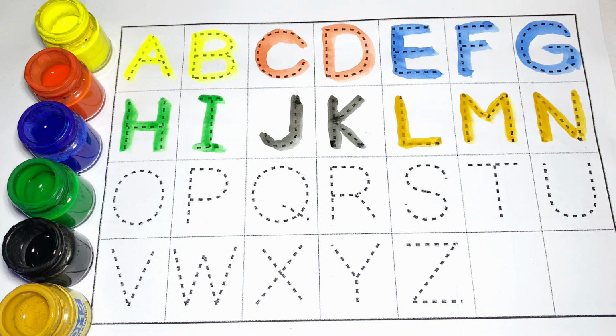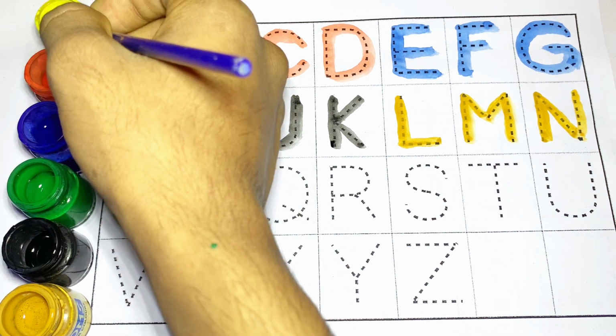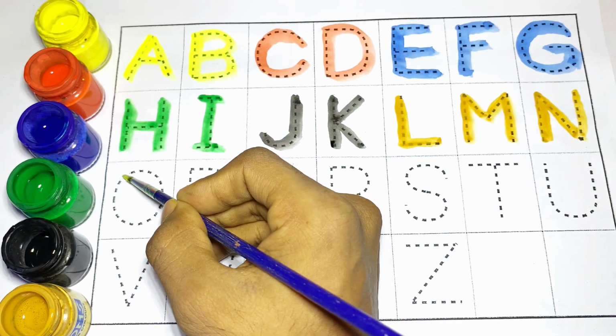Kids, now draw O. O for orange. The alphabets of O, and use yellow color.